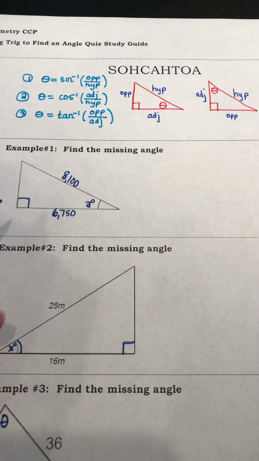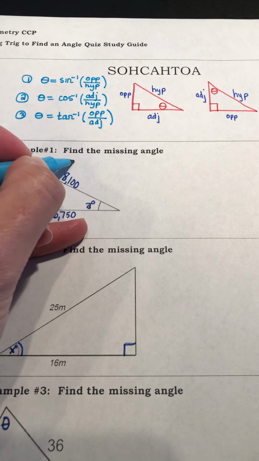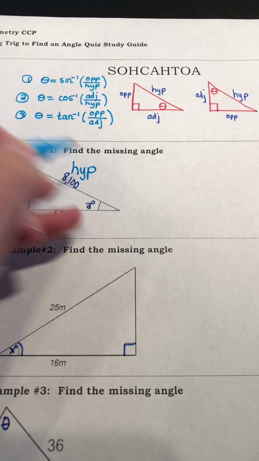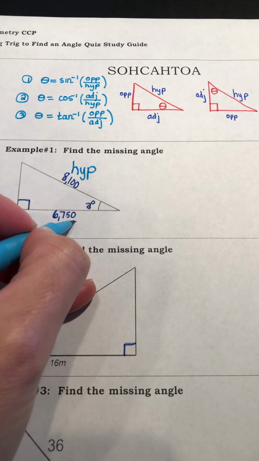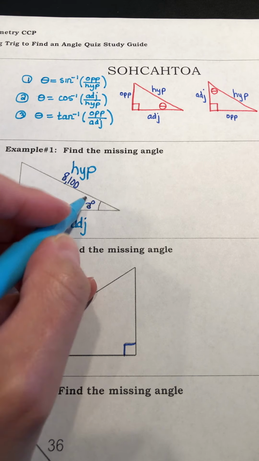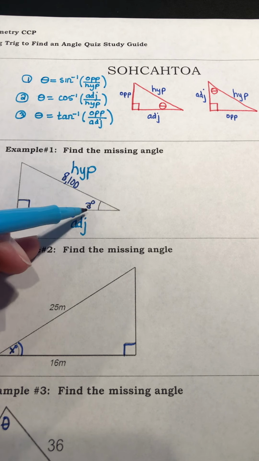Okay, let's look at problem number 1. Here's my right angle. The 8100 is going to be my hypotenuse, which means 6750 is my adjacent. The angle I'm trying to find is angle A. We can call it angle theta, we can call it angle A, it doesn't matter.